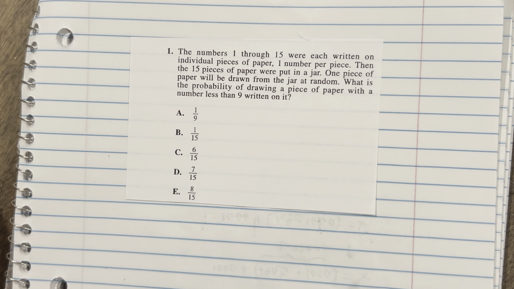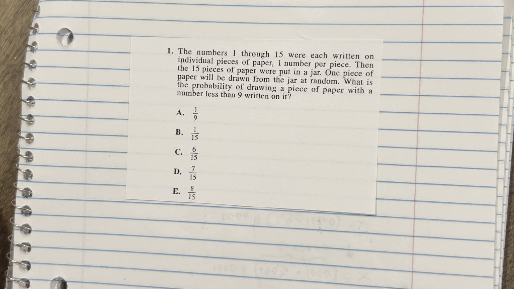So this is the very first problem, problem number 1. The numbers 1 through 15 were each written on individual pieces of paper, one number per piece. Then 15 pieces of paper were put into the jar. A piece of paper was drawn from the jar at random. What is the probability of drawing a piece of paper with a number less than 9 written on it?